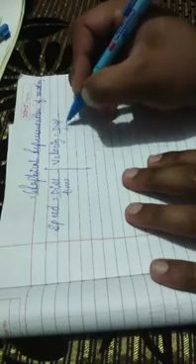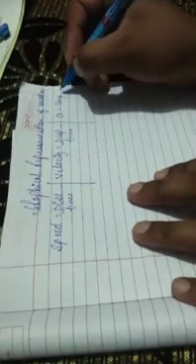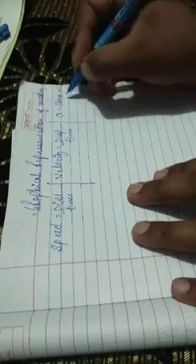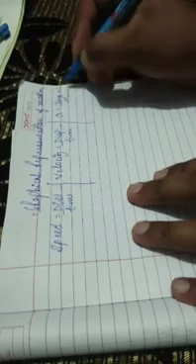Velocity is displacement upon time. Acceleration is the change in velocity upon time taken. If you remember these things, then you are welcome to this lecture.